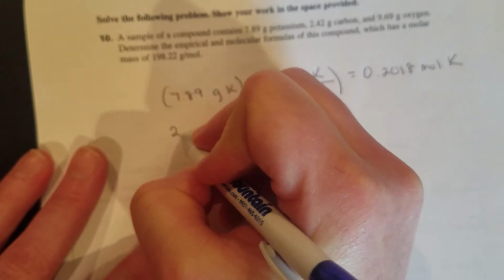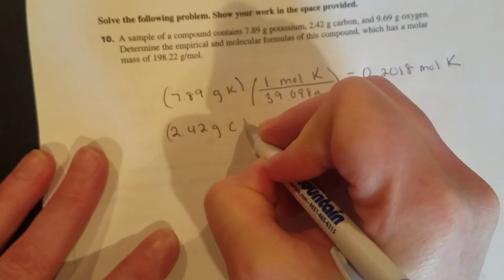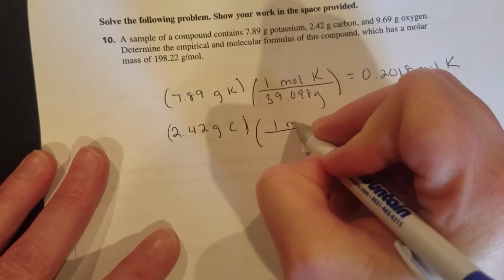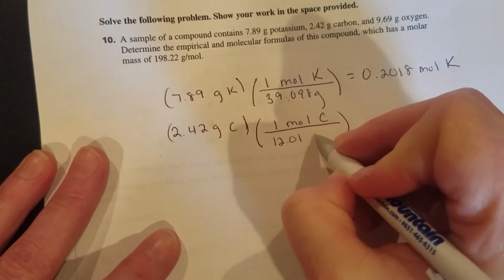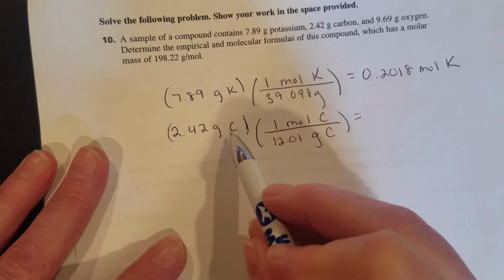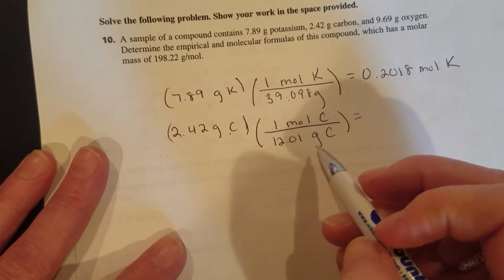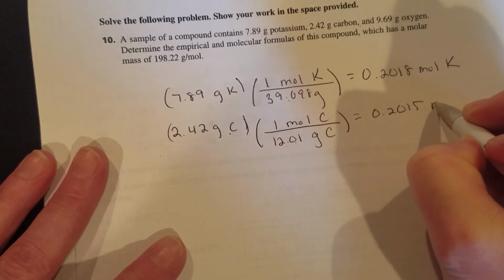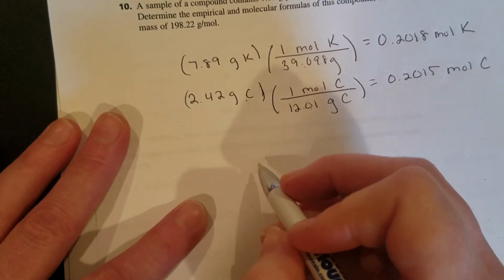Then we'll move on to carbon. We are told in the problem that we have 2.42 grams of carbon. In 1 mole, if we look at our periodic table, carbon contains 12.01 grams. You could multiply and divide, or you could simply divide those two numbers since it's a 1. That would come to 0.2015 moles of carbon.